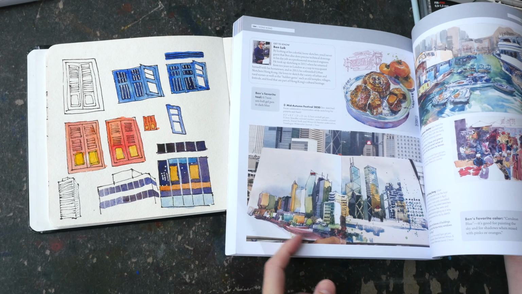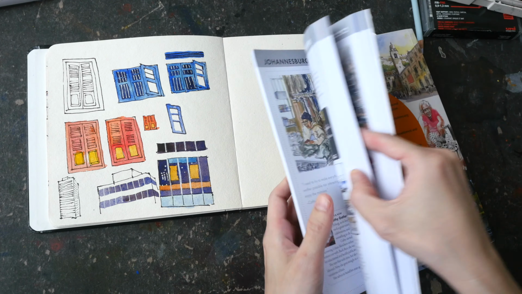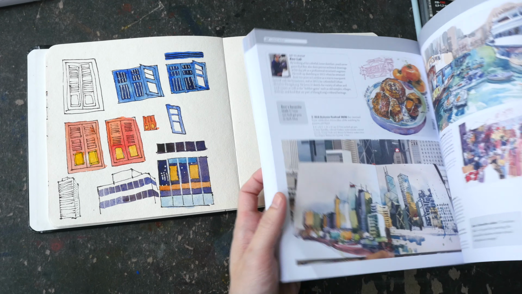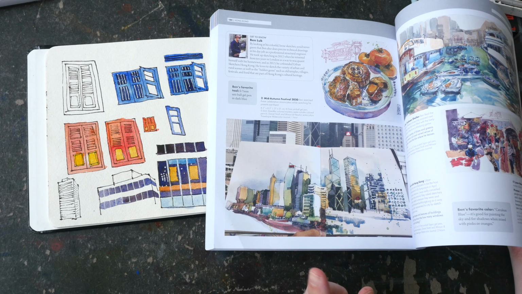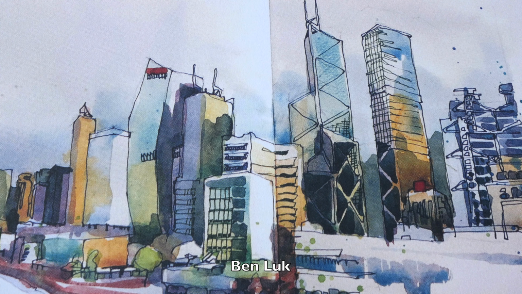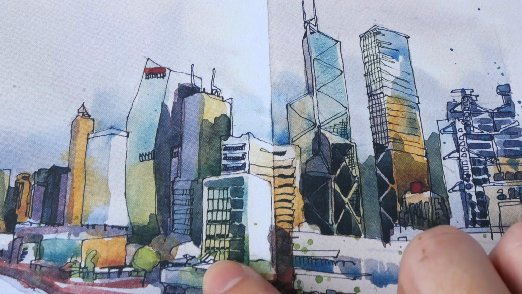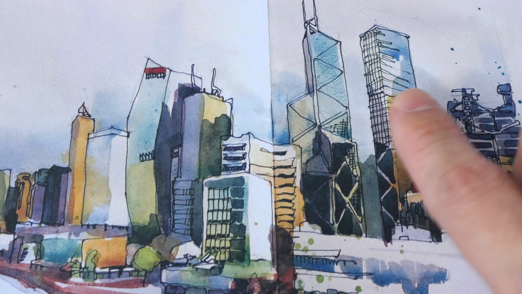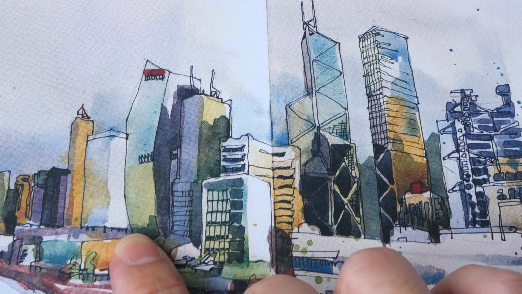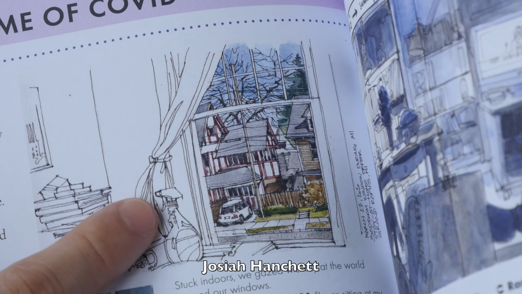When it comes to drawing windows, wow, there are so many examples of how windows can be drawn in this book. Let me just show you this sketch from Ben. Ben Look is a friend from Urban Sketches Hong Kong, and this is how he draws windows. Sometimes he draws the windows, sometimes he simplifies them, and sometimes he will just leave them out. You can also draw what you see through windows.